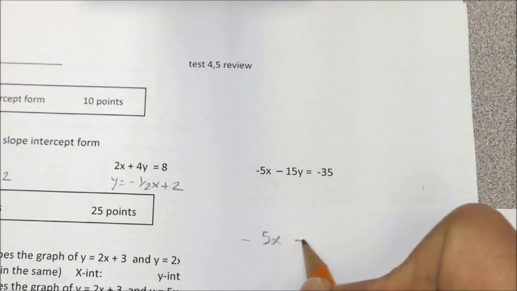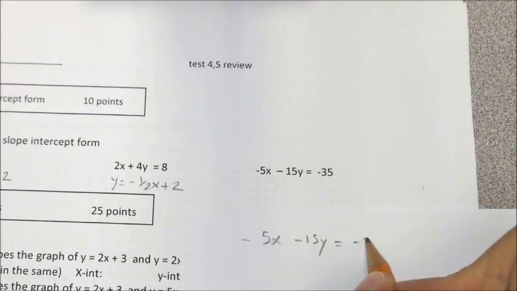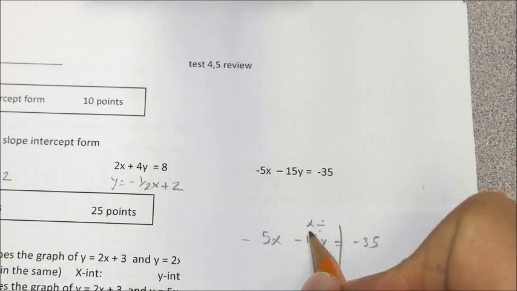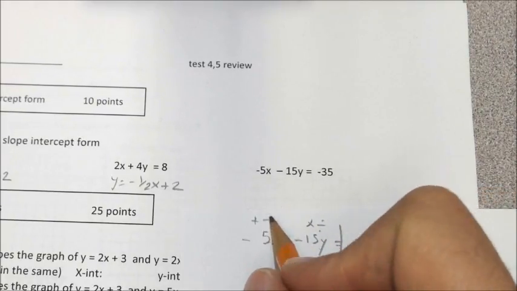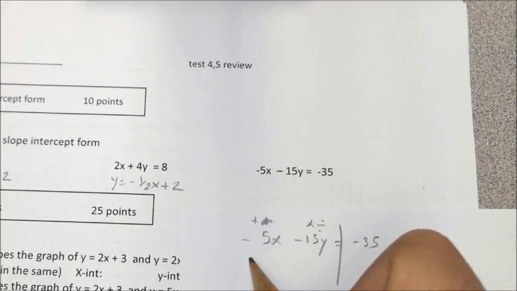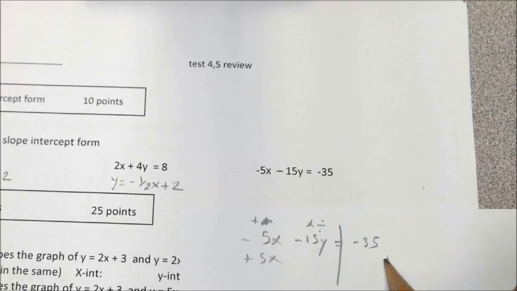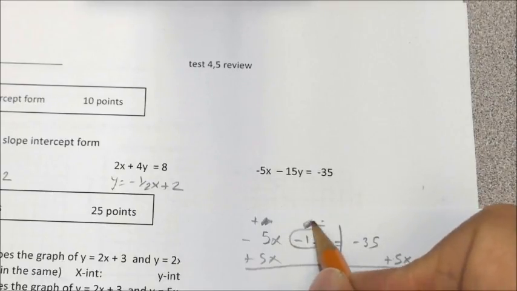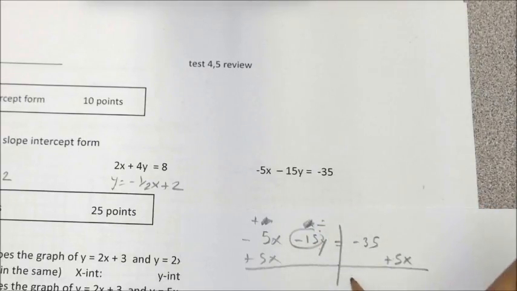Negative 5x minus 15y equals negative 35. Again, the same concept. We're solving for y, so y gets the multiply divide. And the 5x gets the plus and minus. It's already subtracting. So we're going to add 5x to both sides. And this is already multiplying. So we're going to divide by negative 15.